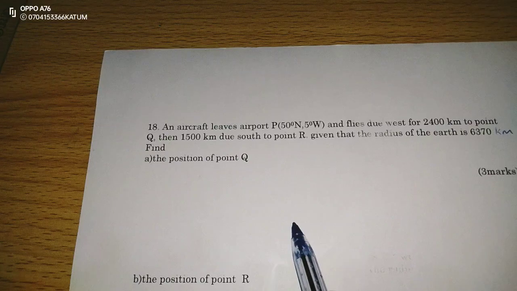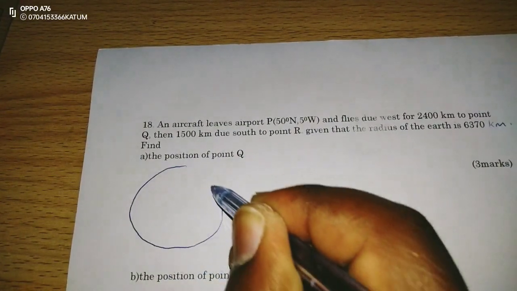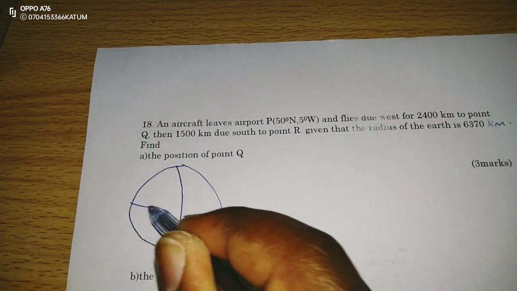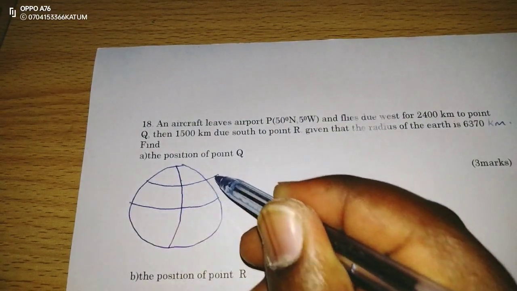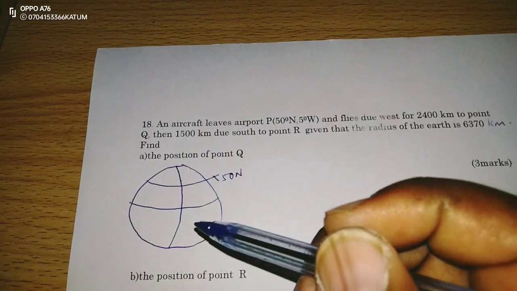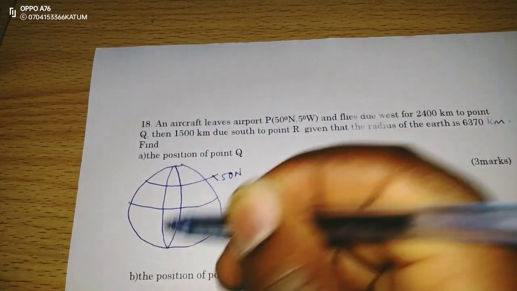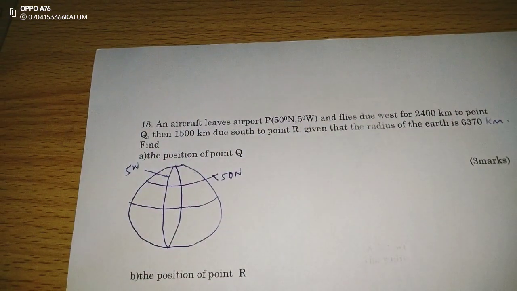Let me start by sketching the relative positions on the Earth's surface of the 3 points. We have P, 50 degrees north and 5 degrees west.